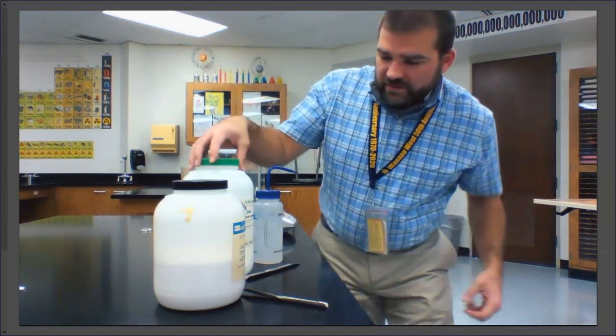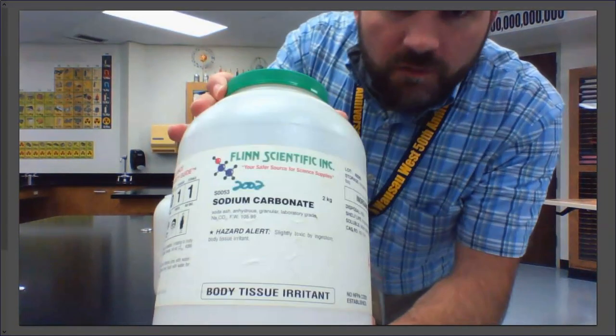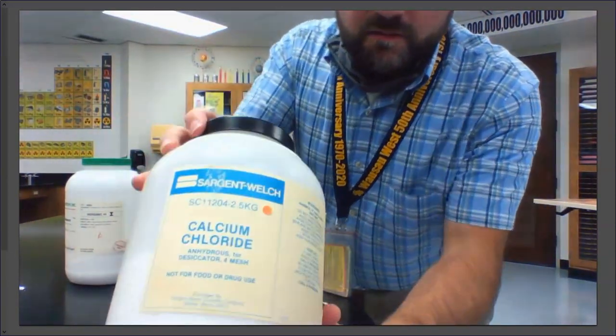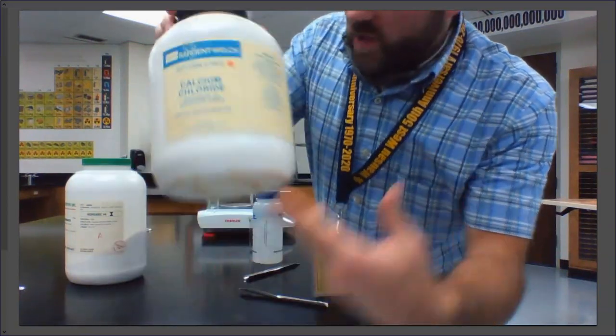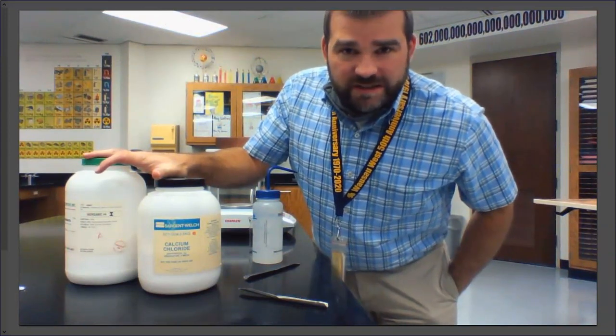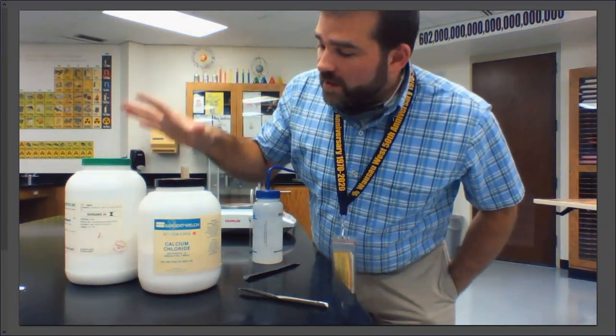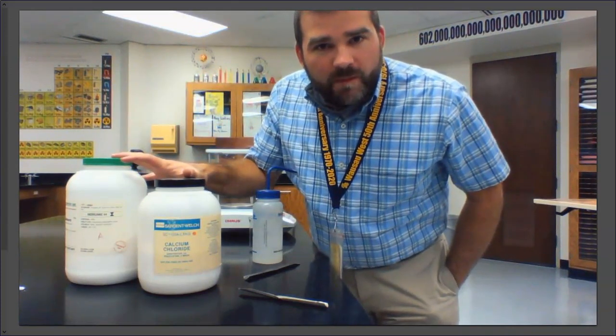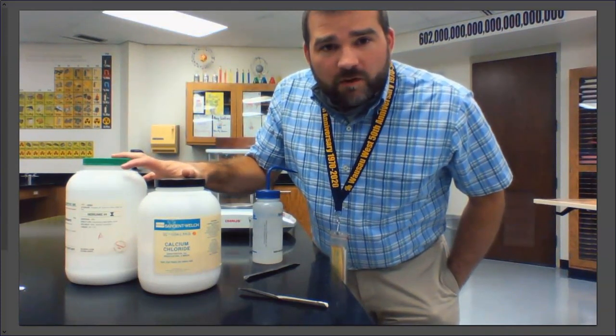All right, so today we are going to be mixing sodium carbonate and calcium chloride. These are both just salt compounds. We'll talk a whole lot about salts later in the year. Don't worry too much about that definition just yet. But we're going to be dissolving both of these in water and then reacting them. The result of this chemical reaction is going to be what's known as a precipitate.